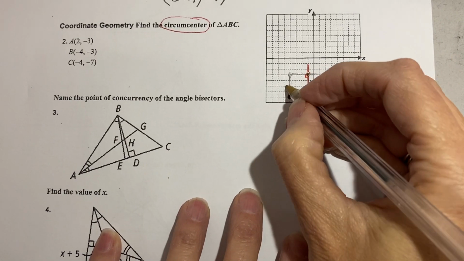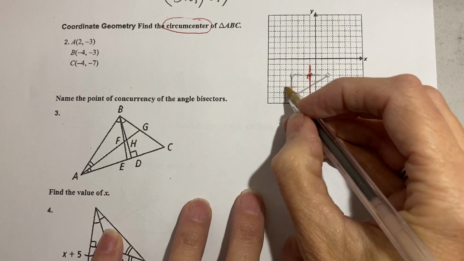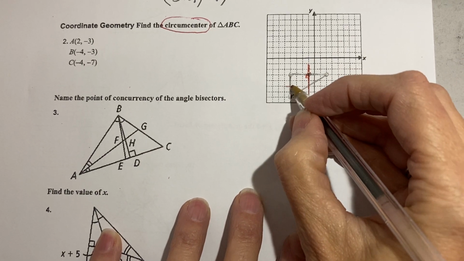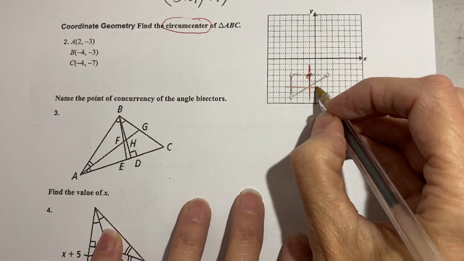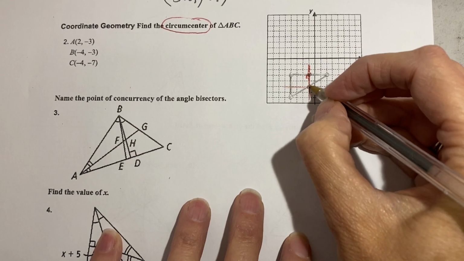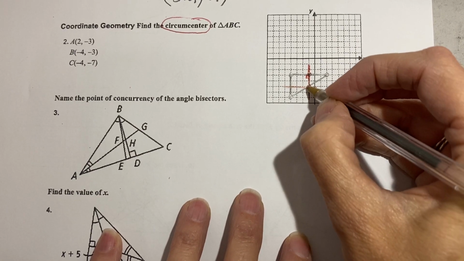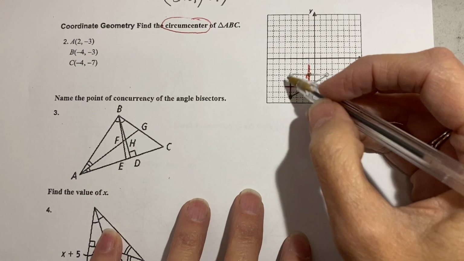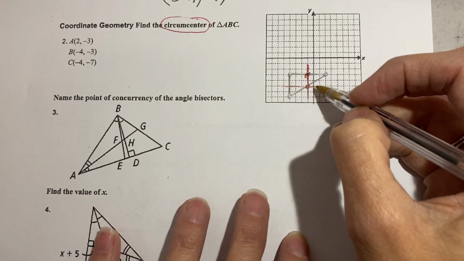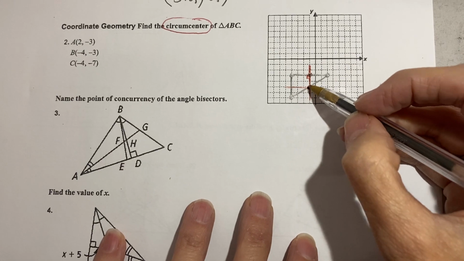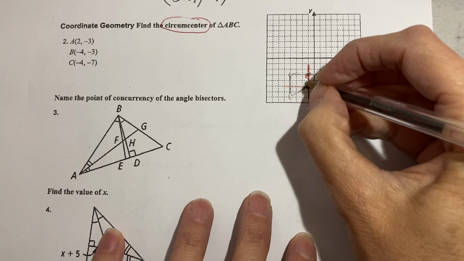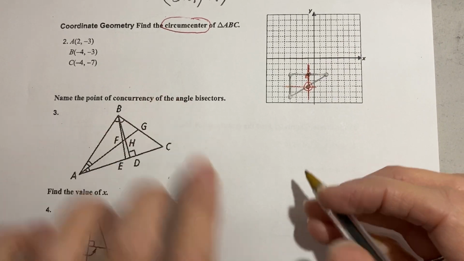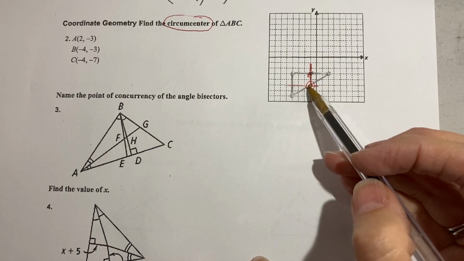So we'll draw a line perpendicular to that side. And where they cross would be where all 3 of the bisectors would cross. You only have to draw 2 of them. So where 2 of them cross, that's the spot where all 3 would cross. So that's the intersection of those perpendicular bisectors. So that's called the circumcenter.